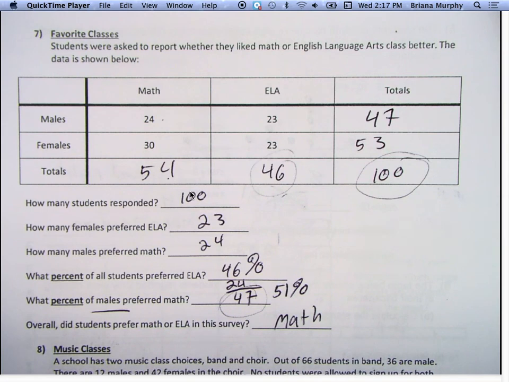When is the test? When is the last day you can turn in late work or missing work? Friday. Working on our review for the... When are we getting the review, guys?